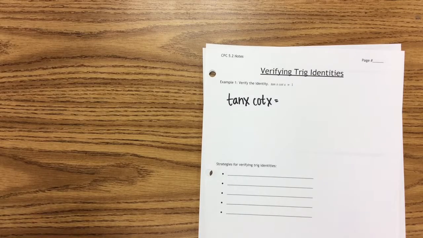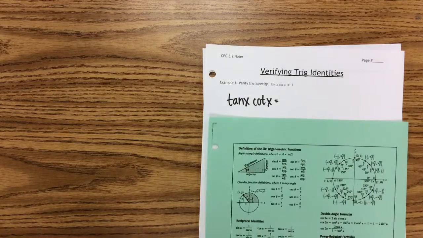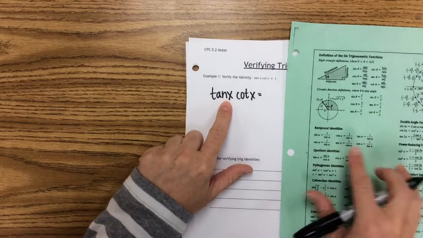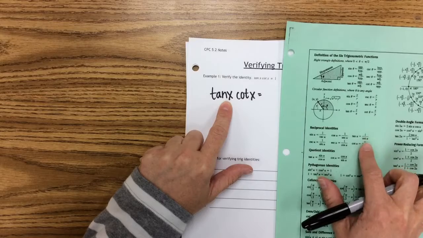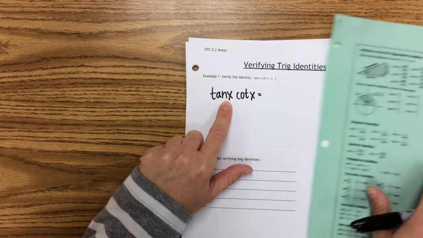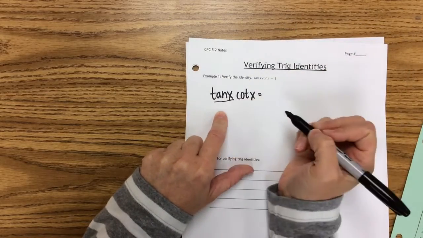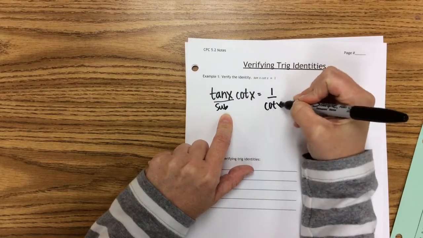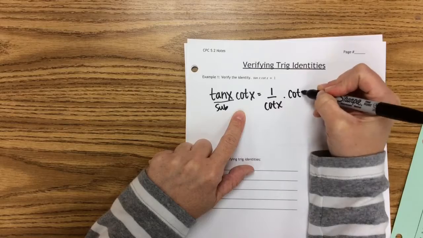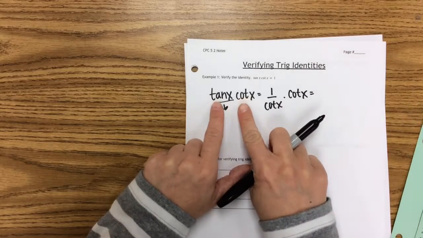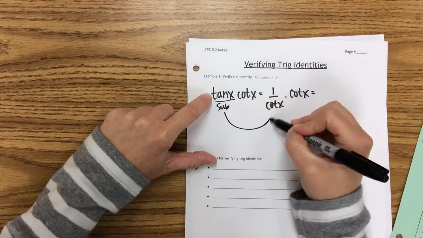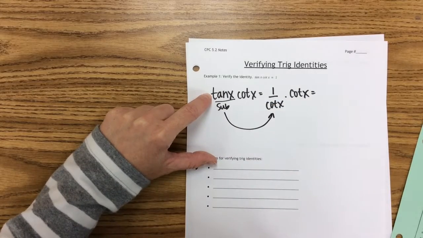So the substitution that I'm going to use in this first one is found in the reciprocal identities section. Tangent of x actually equals 1 over cotangent of x. So I'm going to sub this out for 1 over cotangent of x. I'm not going to do anything with that. So I just basically copy this, but in place of that, I put that.